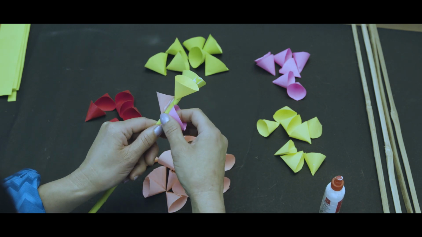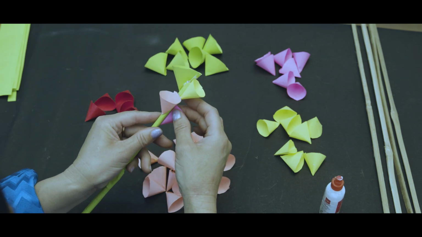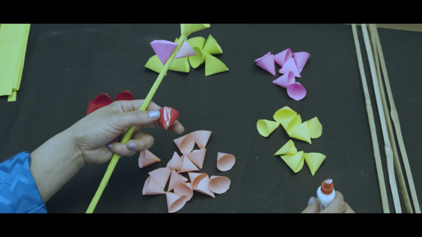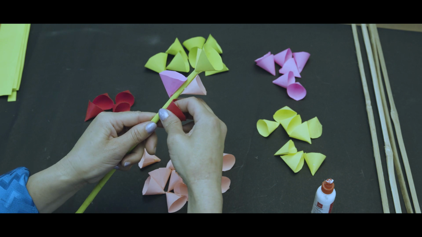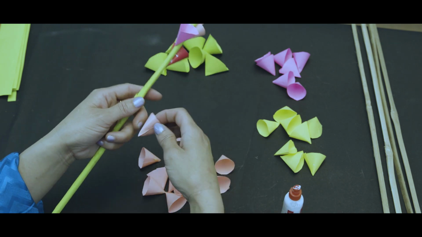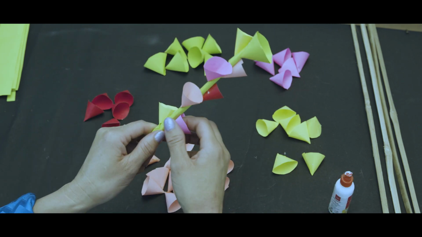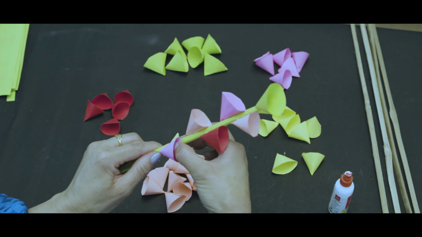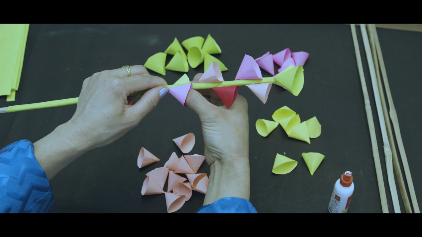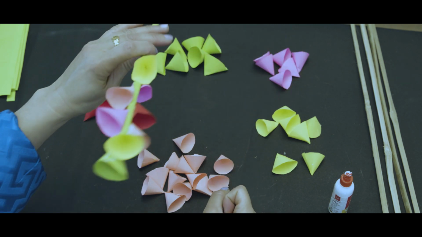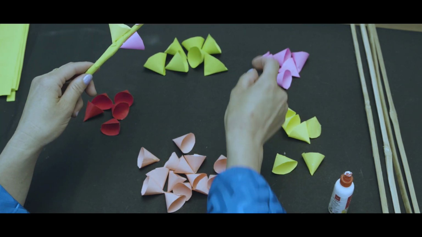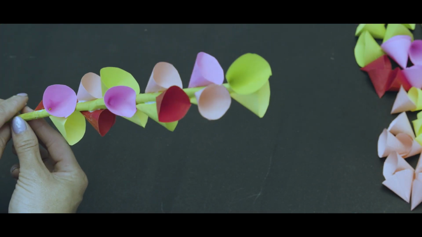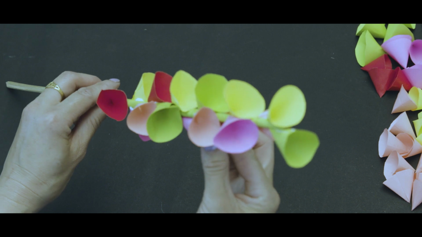Now take another pink, apply glue, then so I'll choose the different petals. Now finally we have done with the cone petal flower.